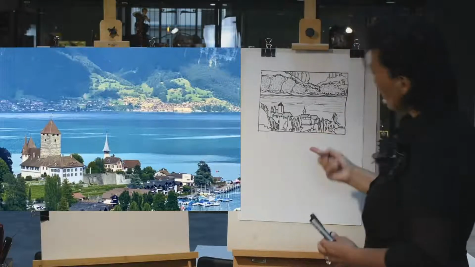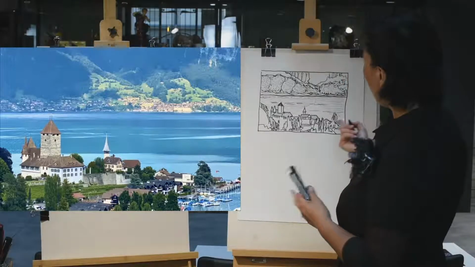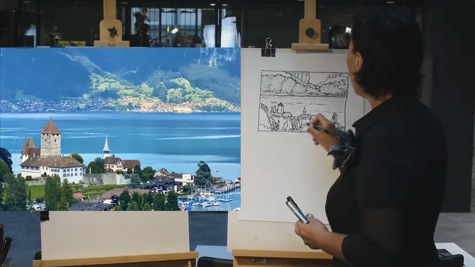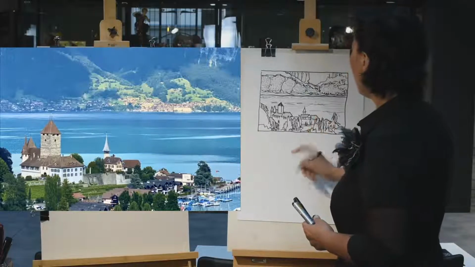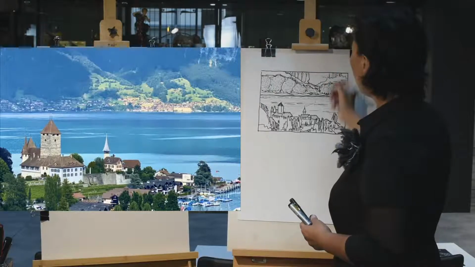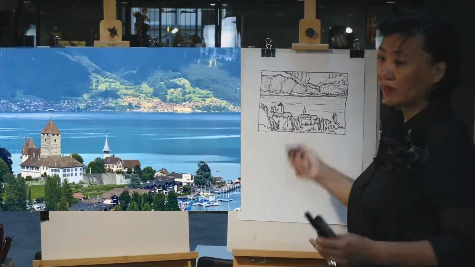If you think this is too silent, of course, maybe we can add some people here, or some birds here, and make it more interesting. So calculate how much we use, only 10 minutes.